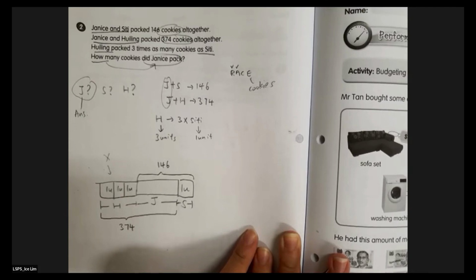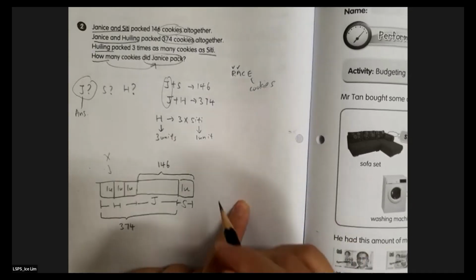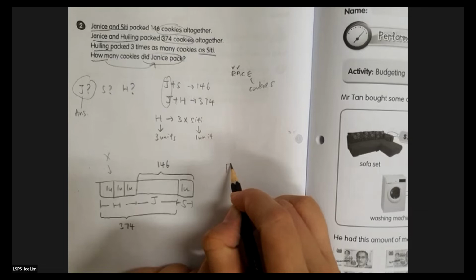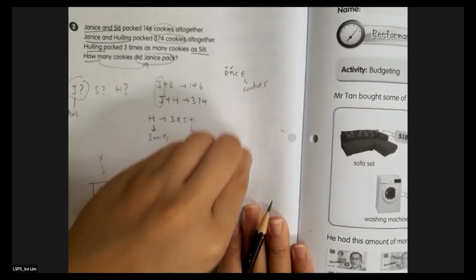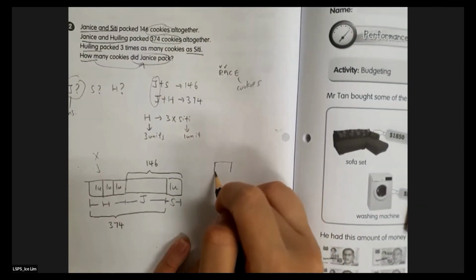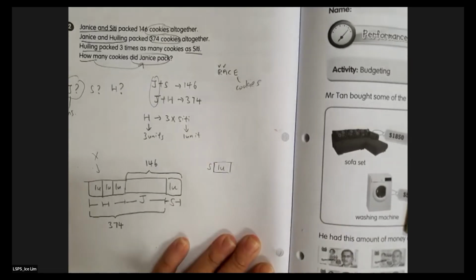Okay? Is it okay? Now, imagine I will draw Siti as that one unit first. Maybe about the same size as the one I drew. Maybe like this, about. And Siti was one unit, that was one thing that I knew.